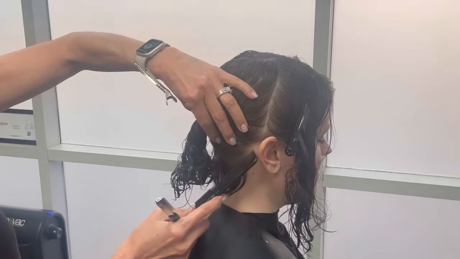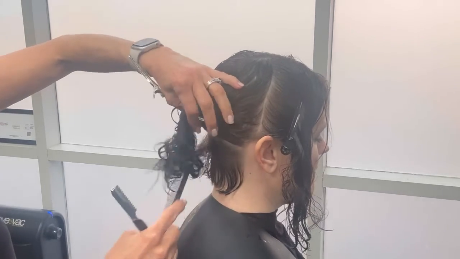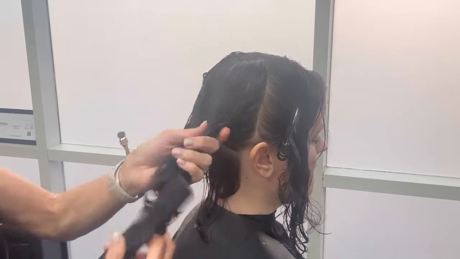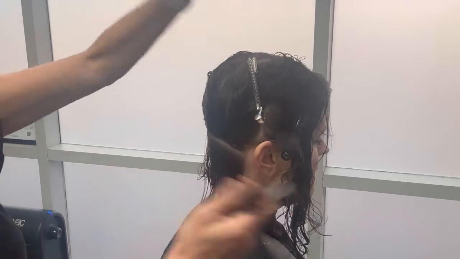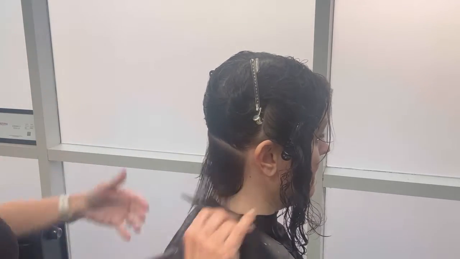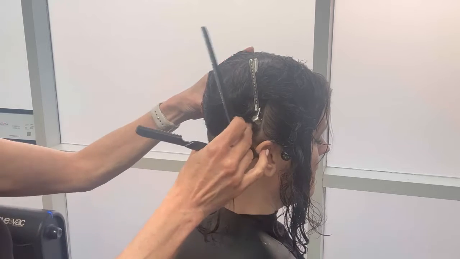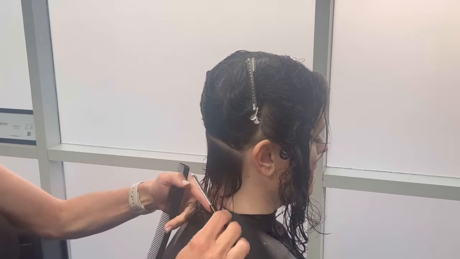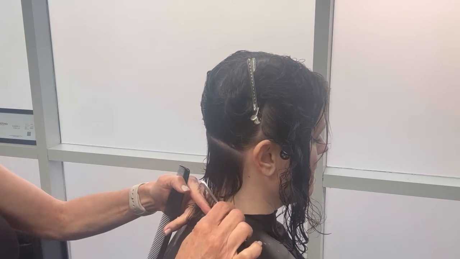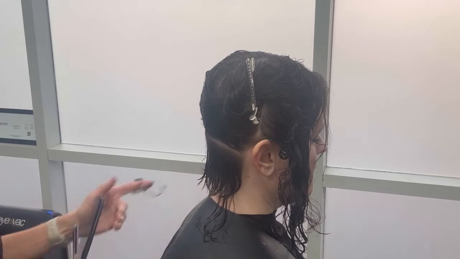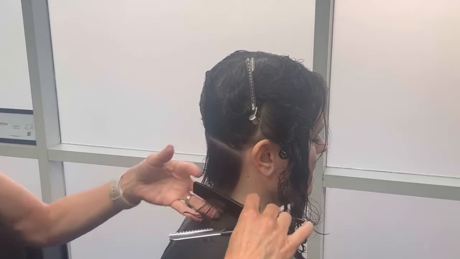I wanted her to be able to change it up on those nights that she's going out and just create some texture and movement and just have more of a different vibe to her haircut. And by using a feather razor when cutting the perimeter, it leaves it just more of a textured, softer edge.